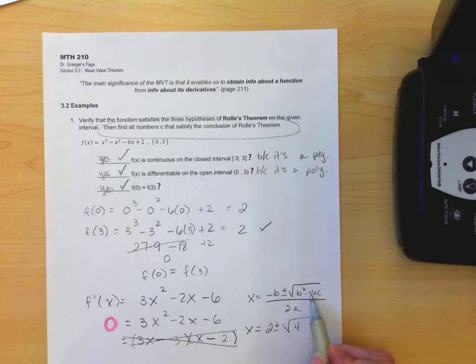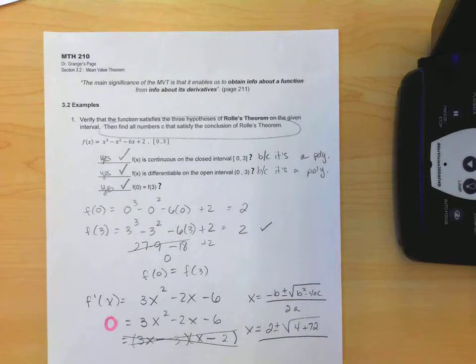Minus 4 times negative 3 times negative 6 would give us positive 72, all over 2 times 3, so all over 6.